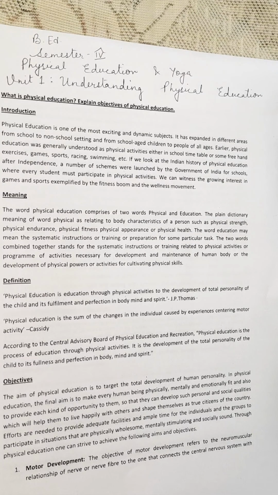Efforts are needed to provide adequate facilities and ample time for the individuals and the group to participate in situations that are physically wholesome, mentally stimulating, and socially sound. Through physical education, one can strive to achieve the following aims and ऑब्जेक्टिव्स.